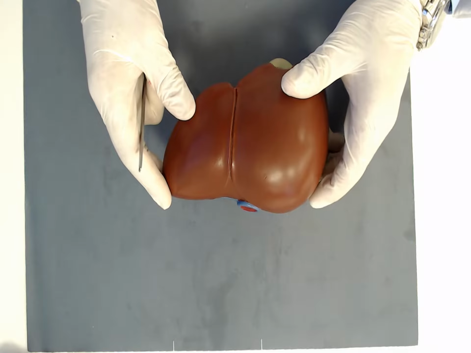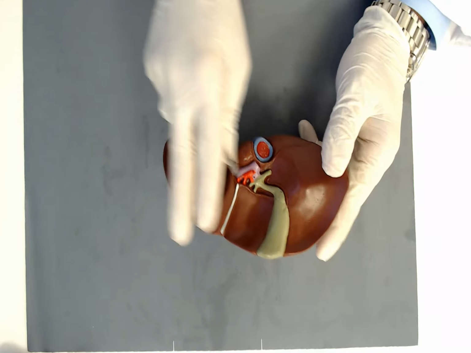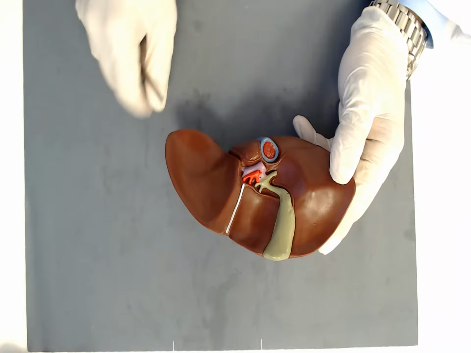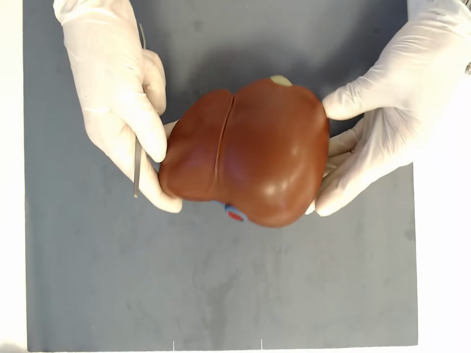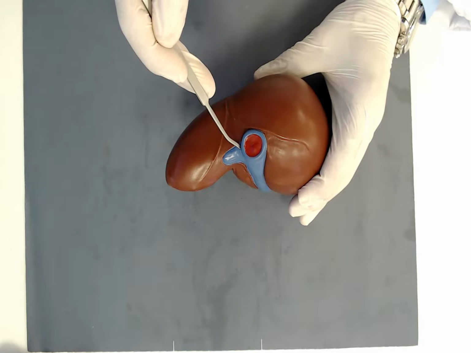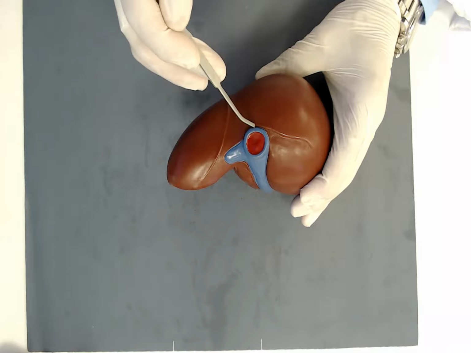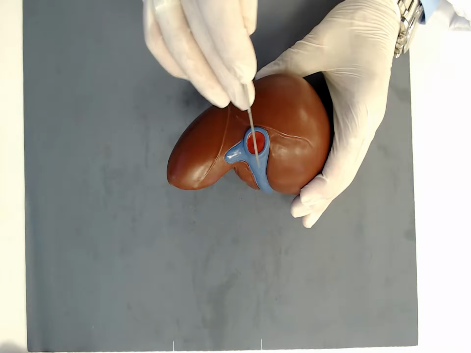However, guys, let us have a look at the visceral surface of the liver. But I would like first to show you something here in the back. This structure is the inferior vena cava, which is located posteriorly.